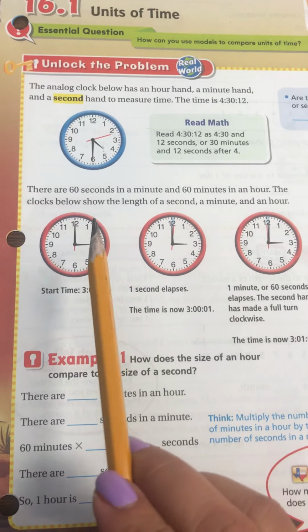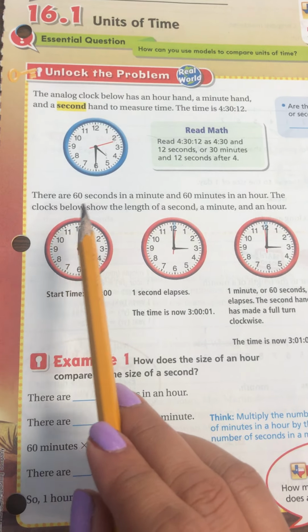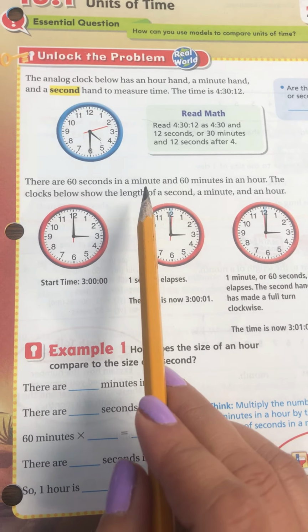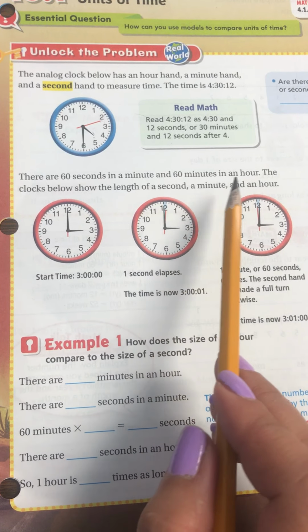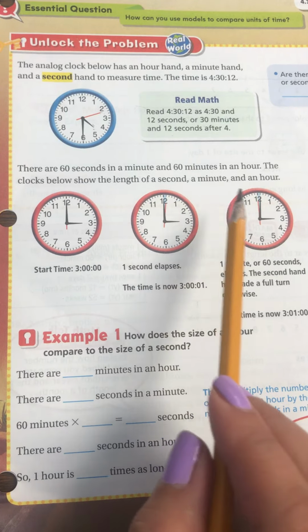So we have 3 different clocks right here. On our very first, what we need to know is that there's 60 seconds in a minute. There's also 60 minutes in an hour. And the clocks below show the length of a second, a minute, and an hour.